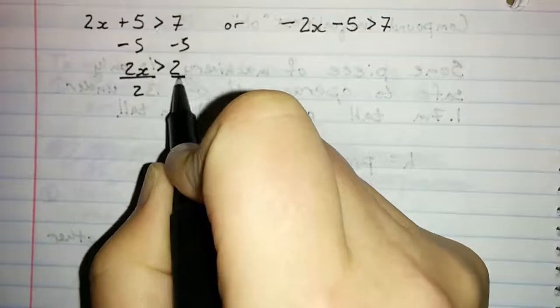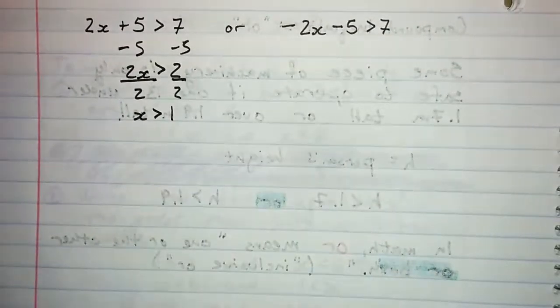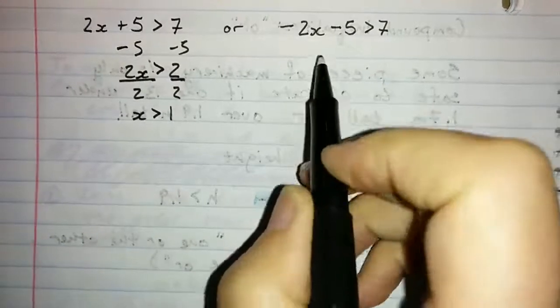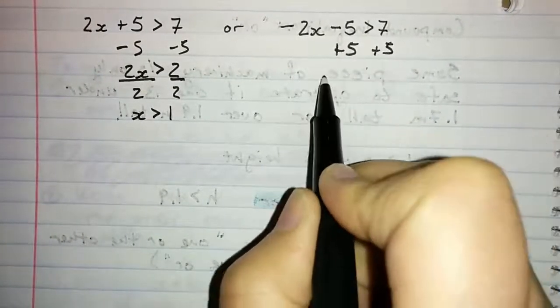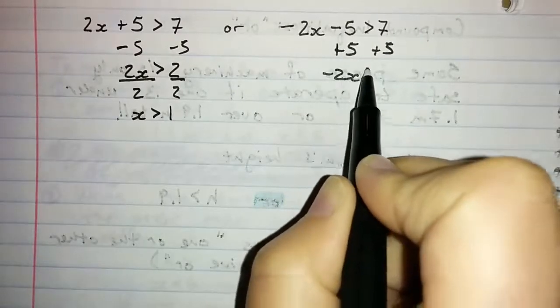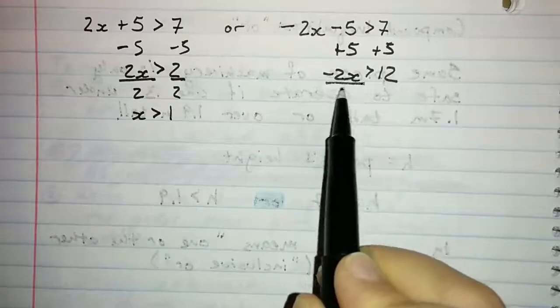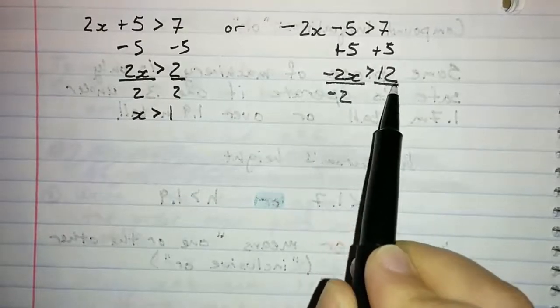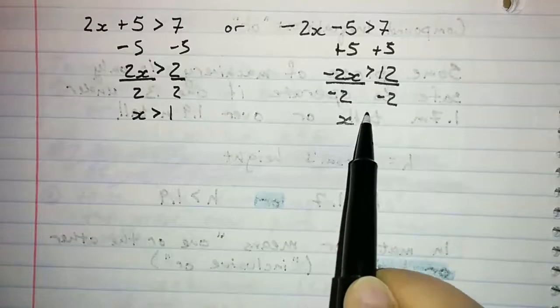Divide both sides by 2. I get x is greater than 1. How about over here? Add 5 on both sides. Divide both sides by negative 2, and what has to happen? Right, I reverse the inequality.